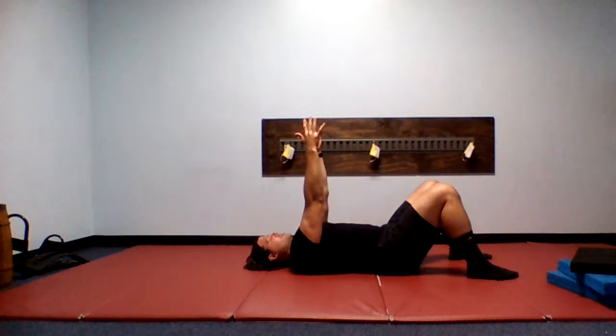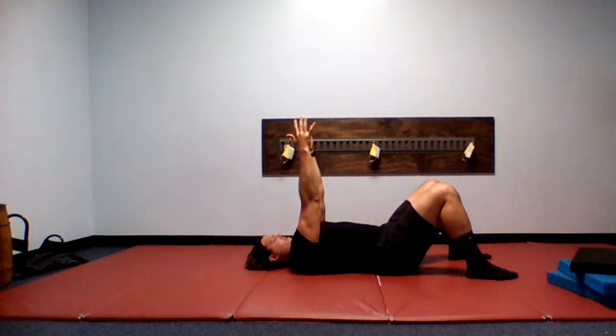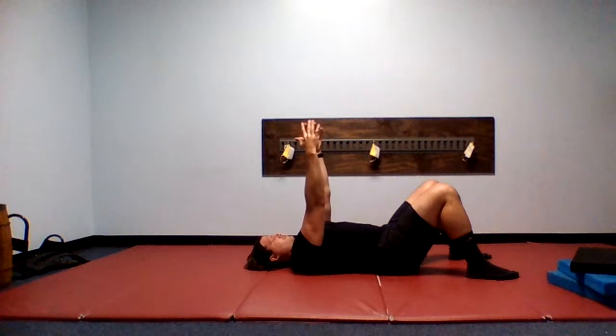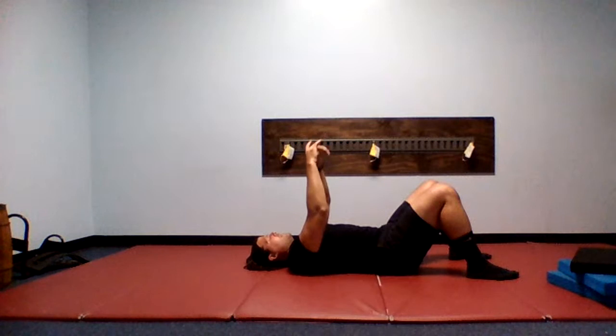And now we are going to try to push the back of the head and the back of the upper back into the ground. Breathe. Don't use a ton of force. This should be about 30% of maximal contraction. And we're just learning what this feels like. Try not to elevate the shoulder blades, try not to depress them, just protract them and relax.